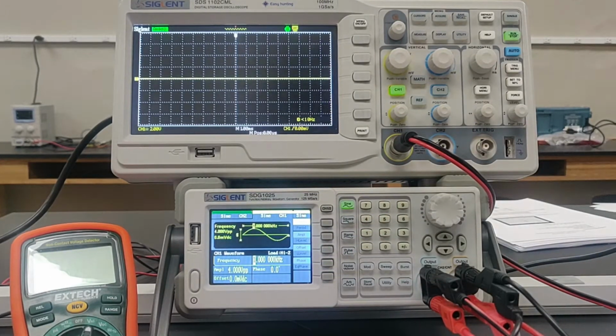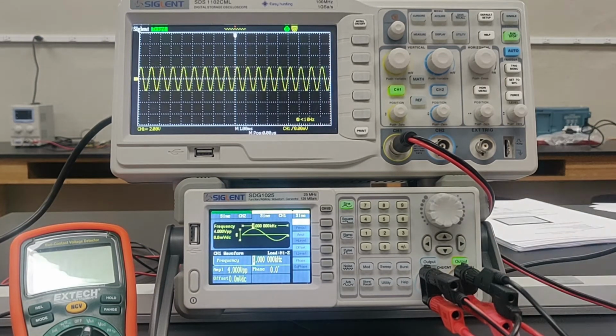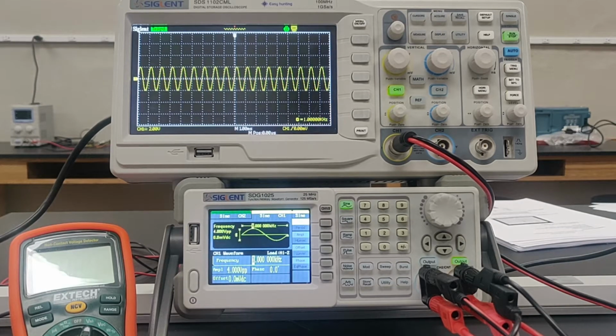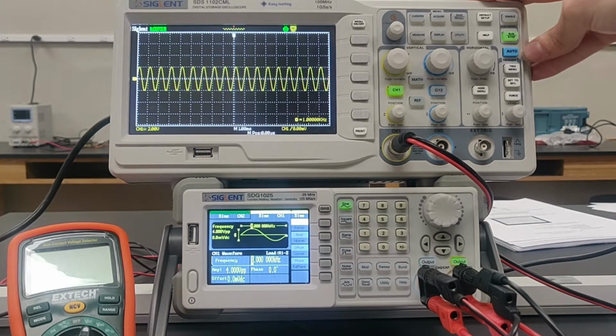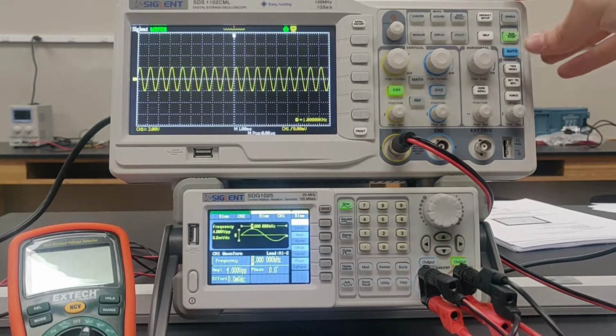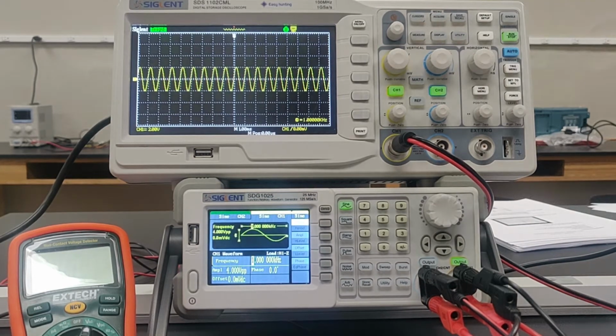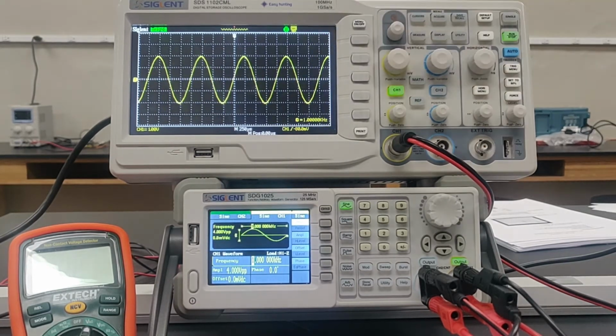But if you notice, we aren't really displaying anything, and that's because we're not outputting anything. So let's go ahead and output on channel 1, and we can see a waveform on our oscilloscope. Let's use the auto button. This is the most useful button on the oscilloscope. It automatically zooms in and finds the waveform if it is to be found and displays it nicely. So as you can see, now it's nice and zoomed in. We have a good picture of it.